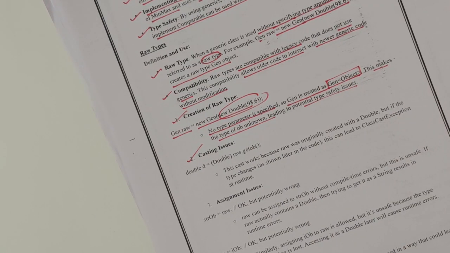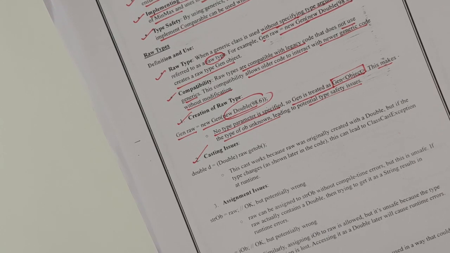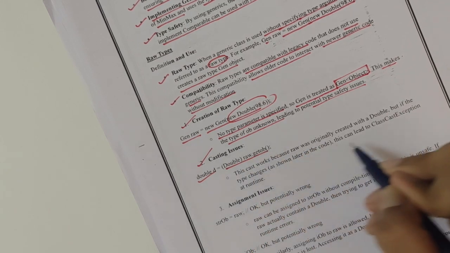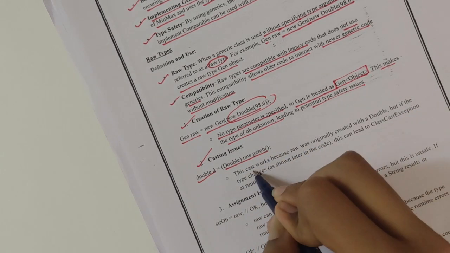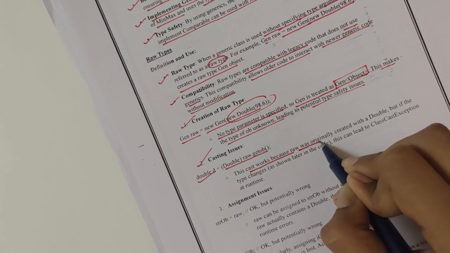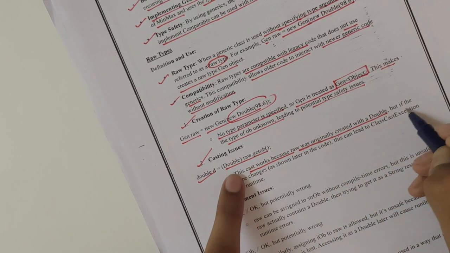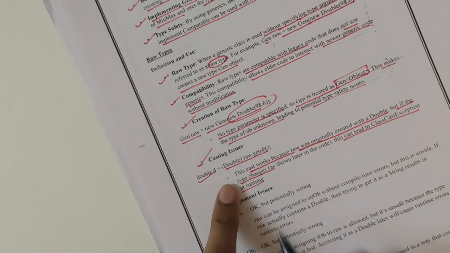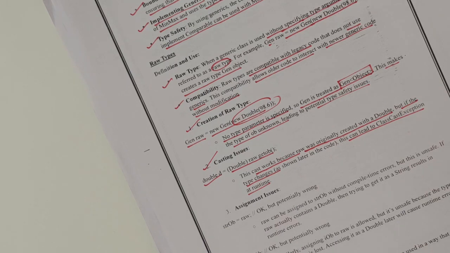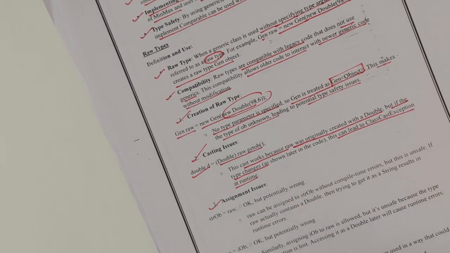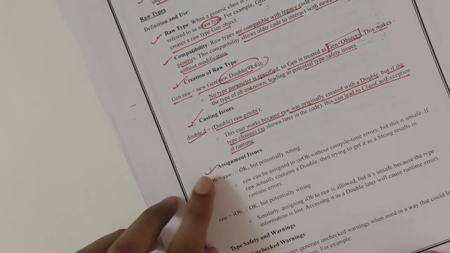Next we have the casting issue. The casting issue is nothing but this: the cast works, double d = (Double) raw.getOb(). The cast works because the raw was originally created with a Double, as you can see. But if the type changes, this can lead to a ClassCastException at runtime. Then assignment issues: strOb = raw.